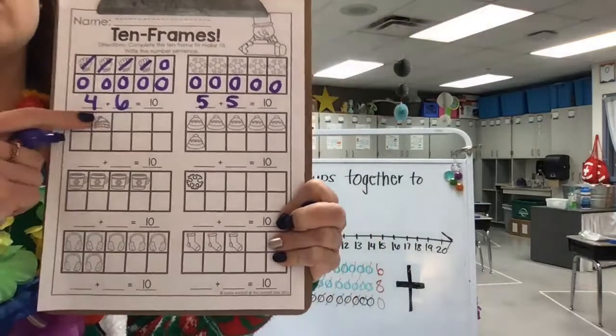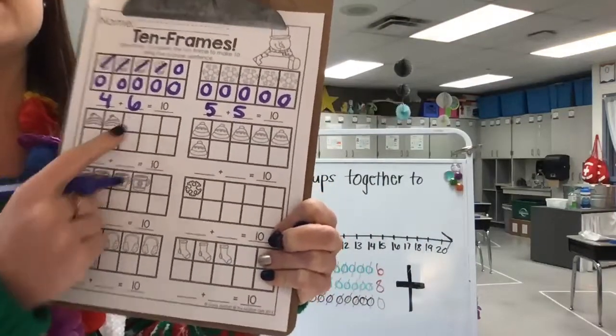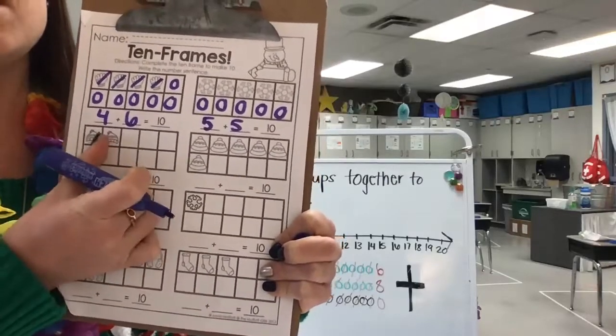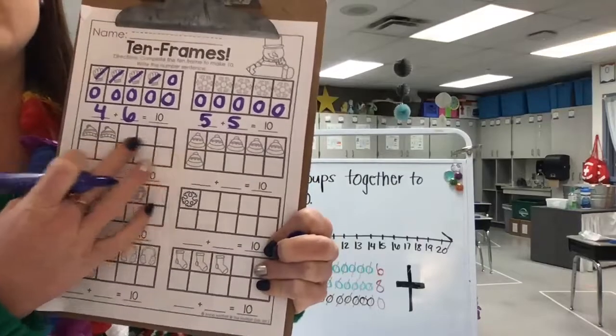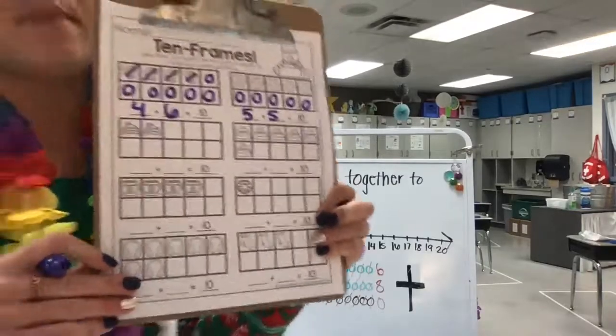Remember, write your first group on the first line. Your boxes, however many boxes there are, will go on your second line. And you're going to see, ooh, if I have this many to start out with, how many more do I need to add to it to get to 10? This is different ways to make 10.